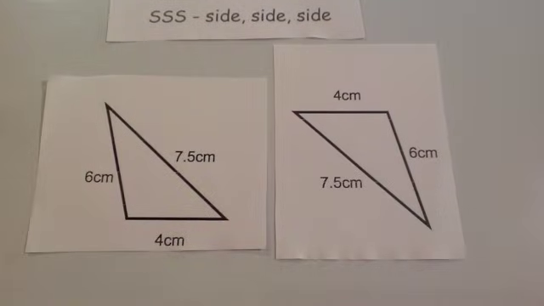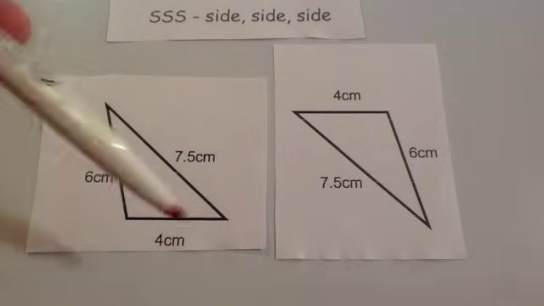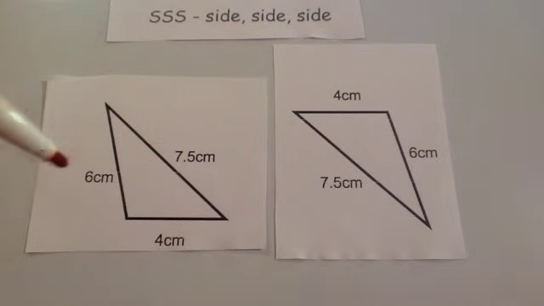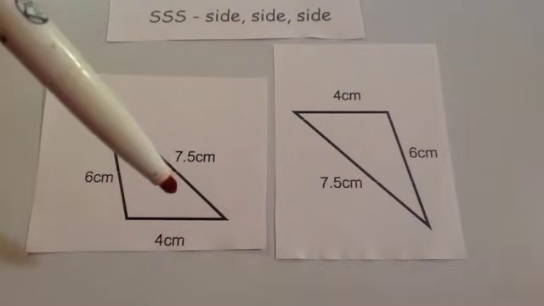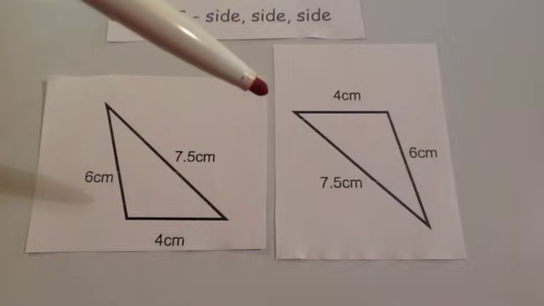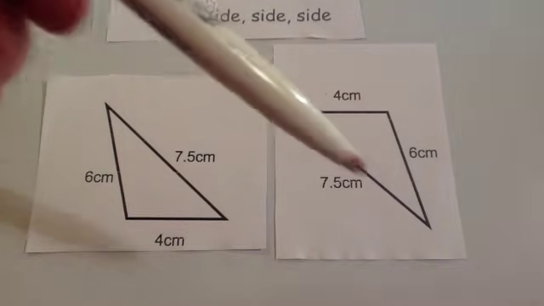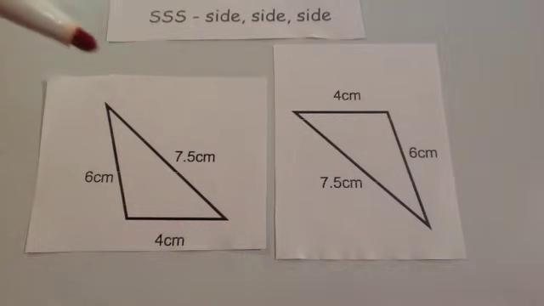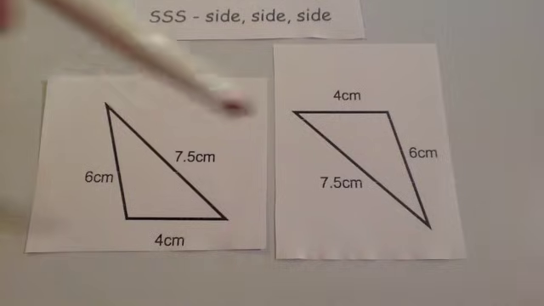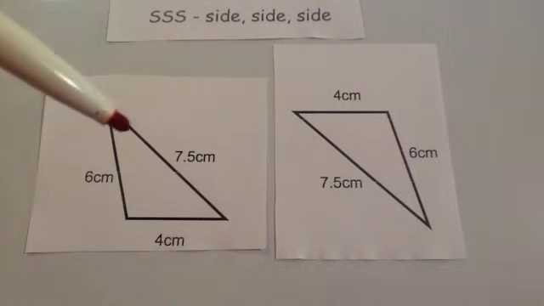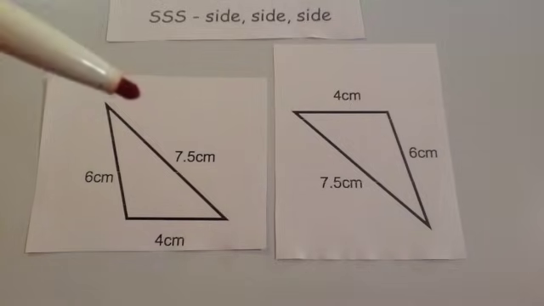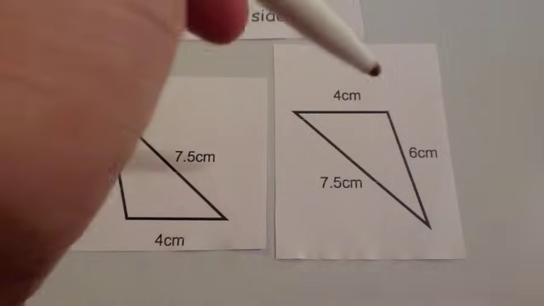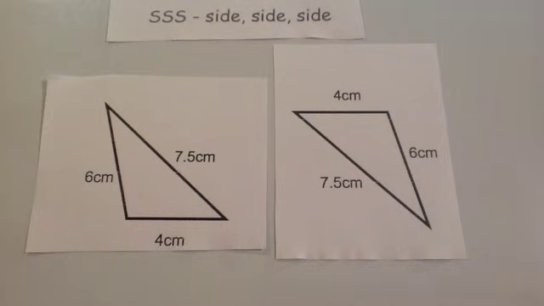Here's an example of side, side, side. You've got two scalene triangles. This one's got 6 centimeters, 4 centimeters, and 7.5 centimeters, and this one's 4 centimeters, 6 centimeters, and 7.5 centimeters. Both triangles have the same three sides, and if you were to try to draw them, you'd find that the corresponding angles would be the same for both of them. So these two triangles are congruent. If you've got two triangles drawn for you in a test paper, and they've got the three sides exactly the same, then they are congruent triangles.